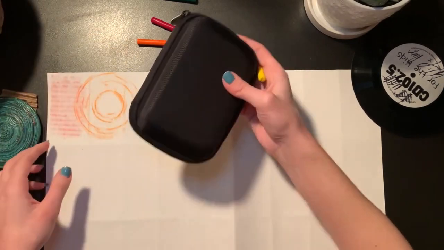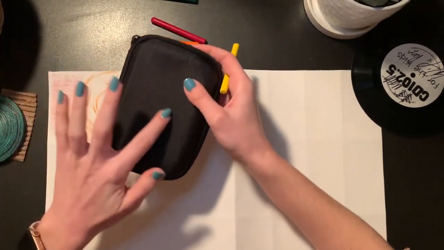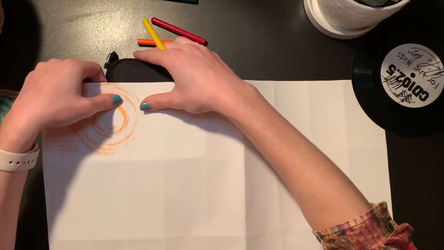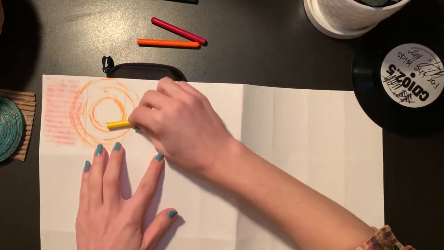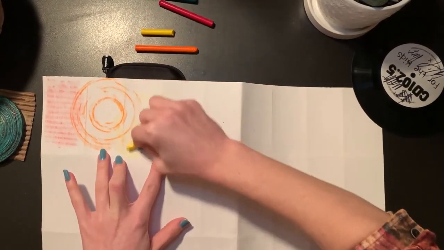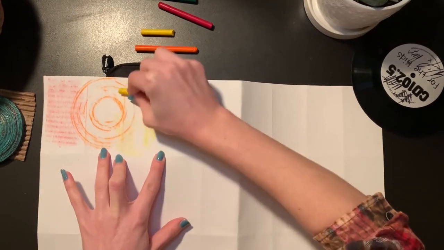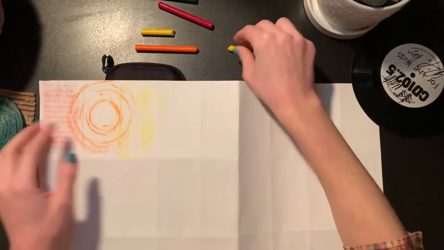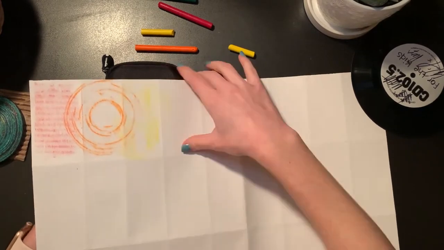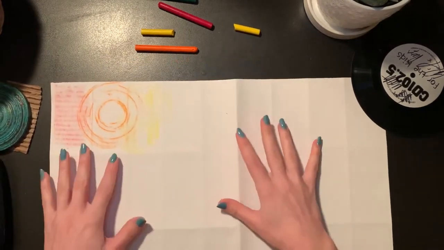And now I have this case here that also has a little bit of a bumpy texture on it. So we can see how that is going to look if I place it under my paper and start to rub with my crayon. There we go. Ooh, look at that. That one's a little tough to see on the camera, I think, because it is yellow, but it is still showing up as a different texture than the other things that I've used so far.